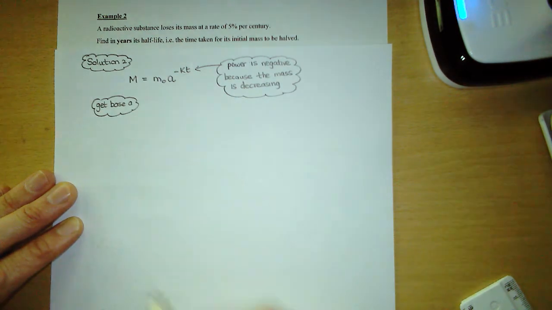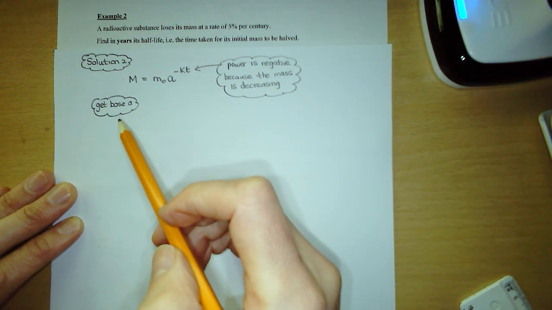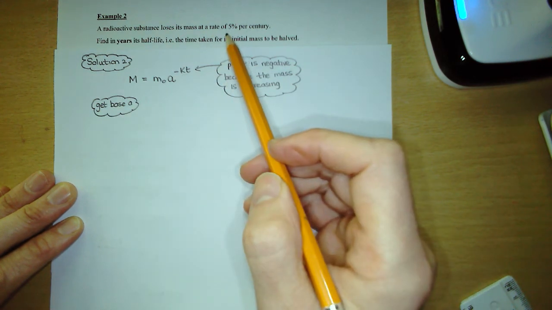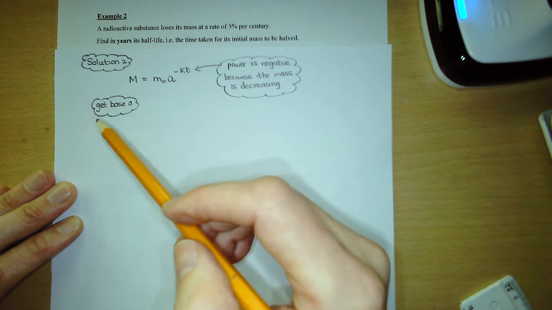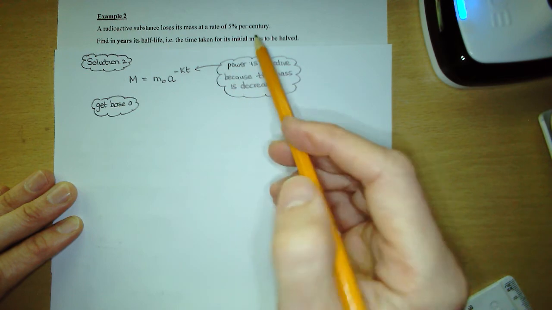Remember, the base A is the multiplying value which describes the percentage increase or decrease. In this case, it's a percentage decrease. So in order to do that, we're going to consider how the mass changes per unit time. And the unit time here is per century.